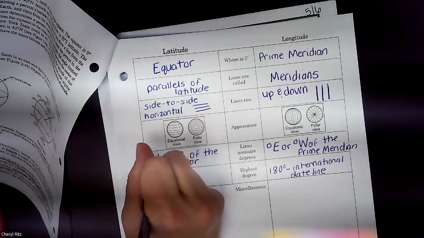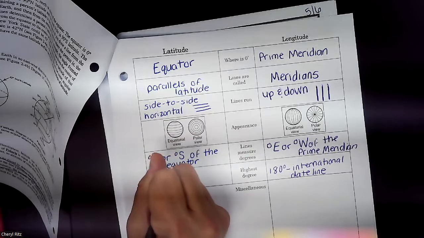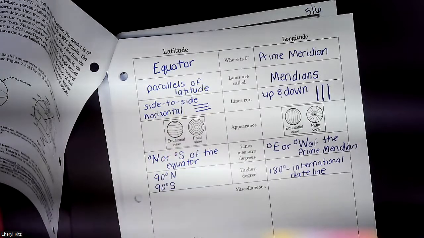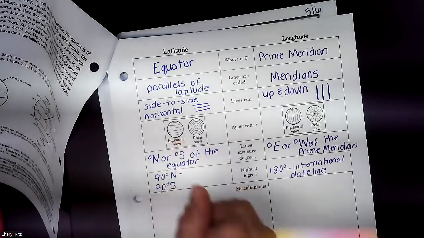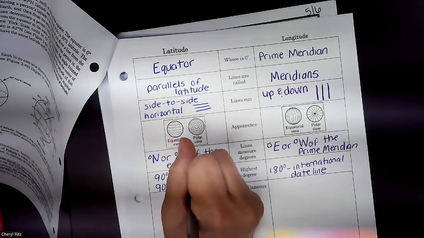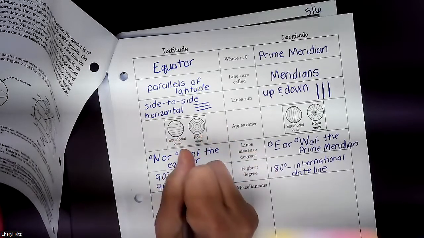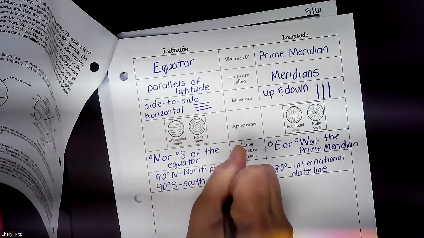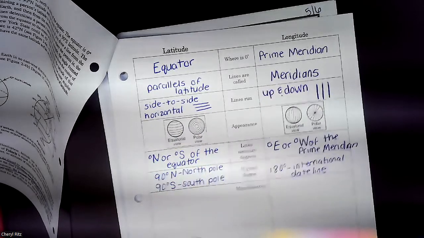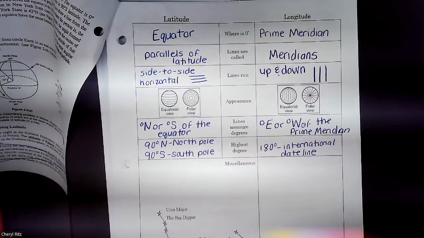Yep. 90 degrees north and 90 degrees south. By the way, what's the name of the place at 90 degrees north? North Pole. You got it. Add that in too. That is everything you got to know about the basics of latitude and longitude.